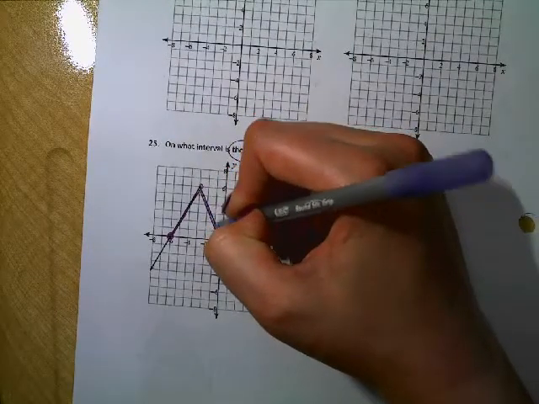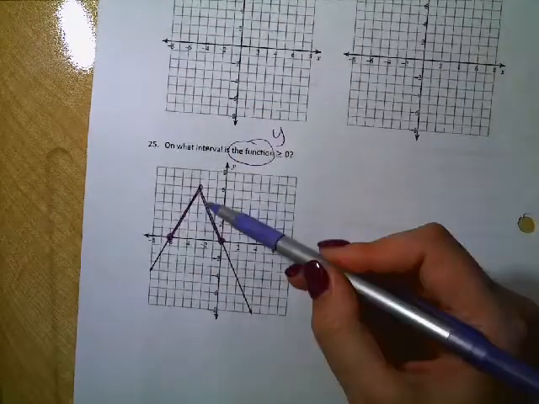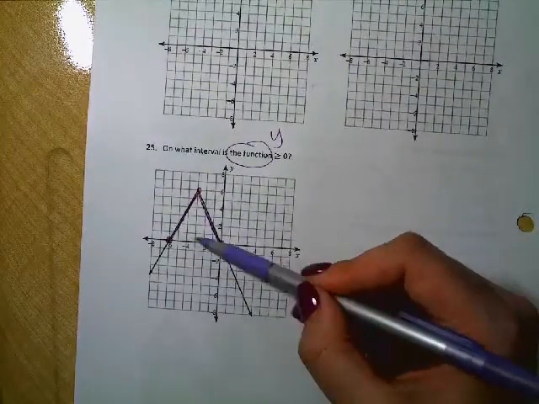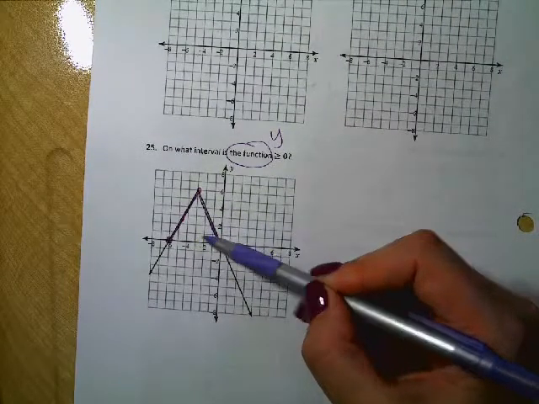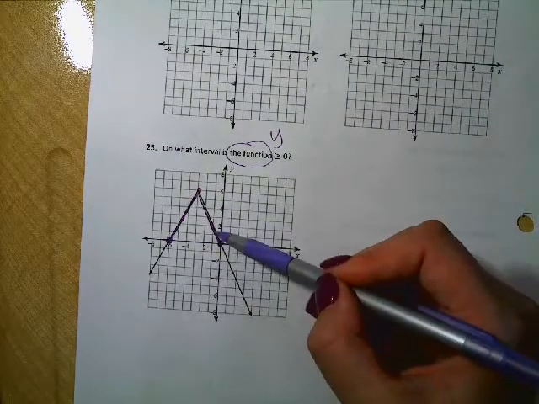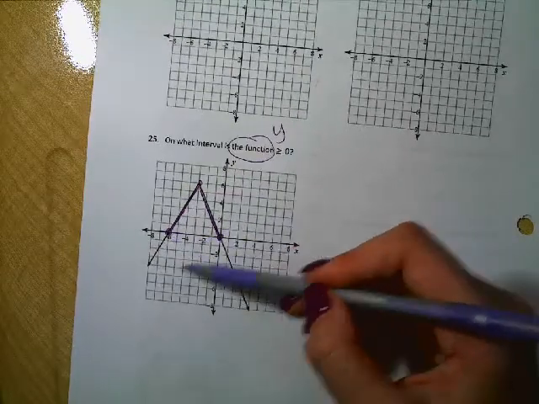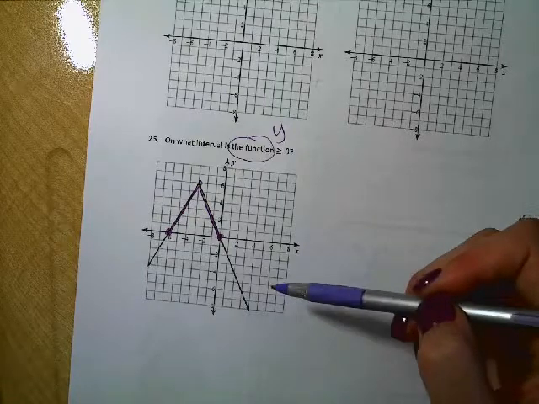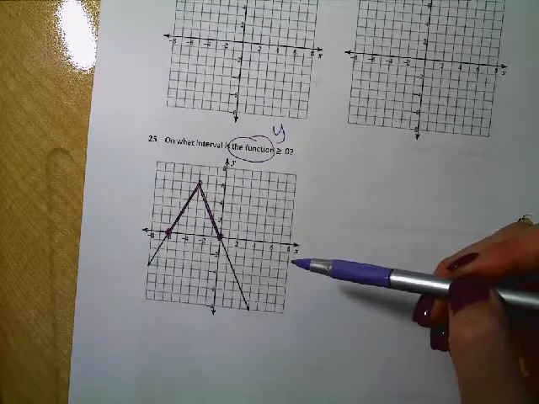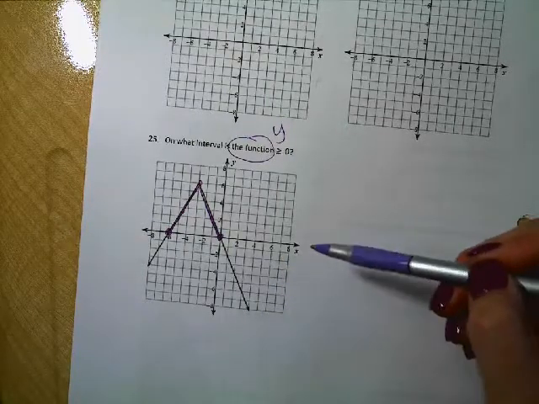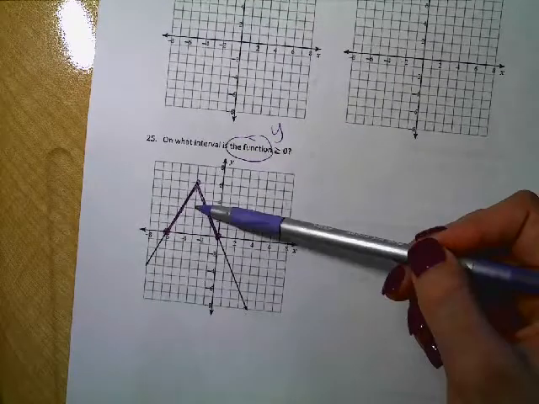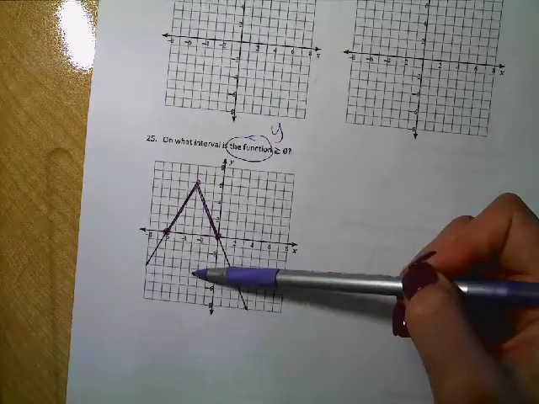So we would say that this part of the graph is where the function is greater than or equal to 0. It's equal to 0 right there at the x-intercepts, but it's greater than 0 above the line. Anything below the x-axis is where the negative y coordinates are, and we would say that's where the function is negative. So the function is positive up here, the function is negative down here.